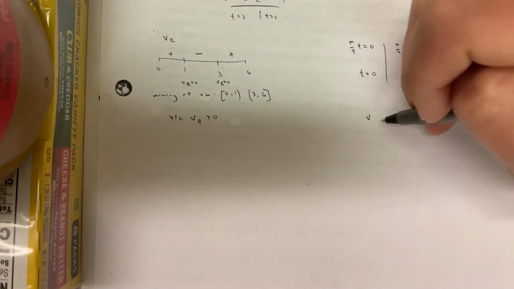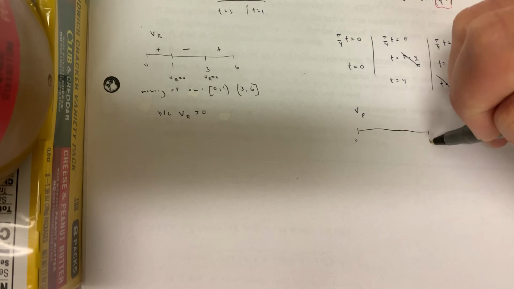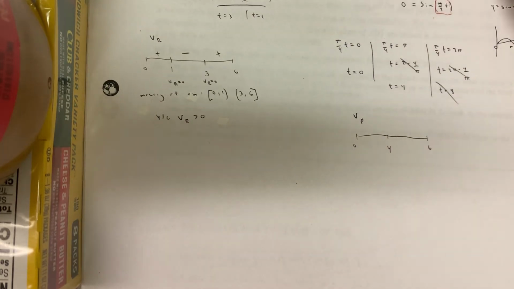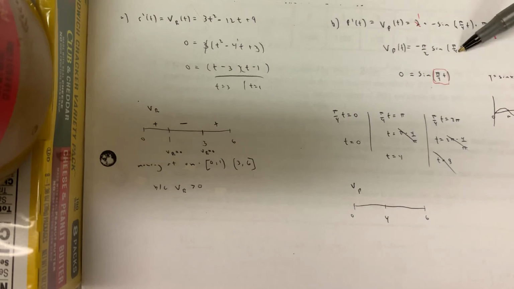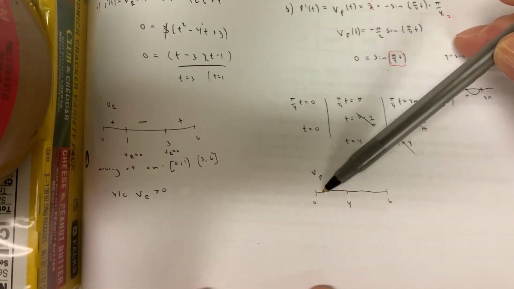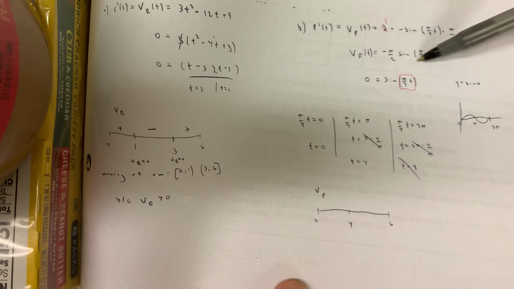Then you got to draw that V sub p line. It's bounded from 0 to 6, but it's only the 4 that's on there. Then people freak out. They're like, well, great, now I got to plug back into the V of p. How the heck am I supposed to know if this disgusting thing is positive or negative? It's actually easy. Plug in a 1 right here. Then it's negative pi over 2 times the sine of pi over 4 times 1. So it's just negative pi over 2 times the sine of pi over 4. The sine of pi over 4, you should remember, is radical 2 over 2.